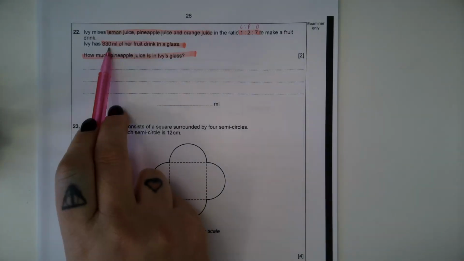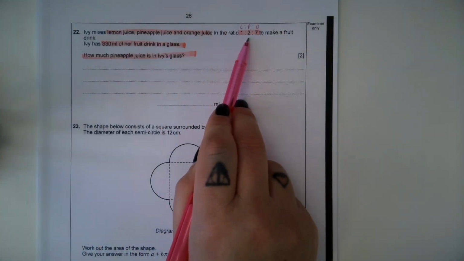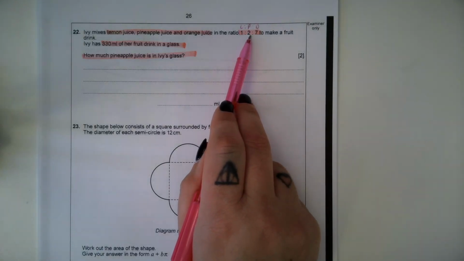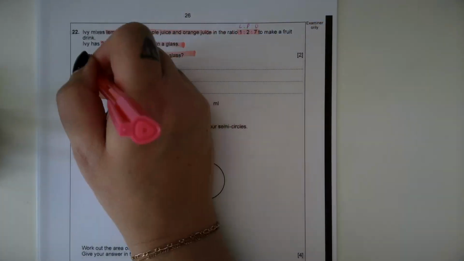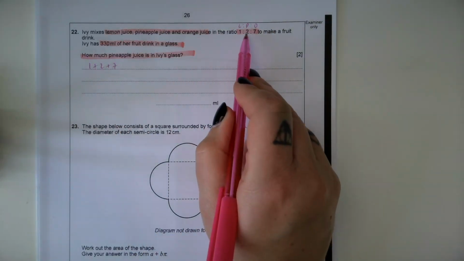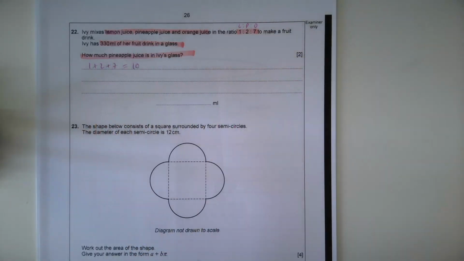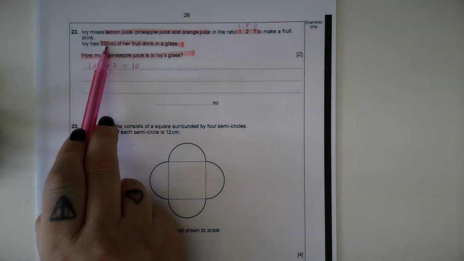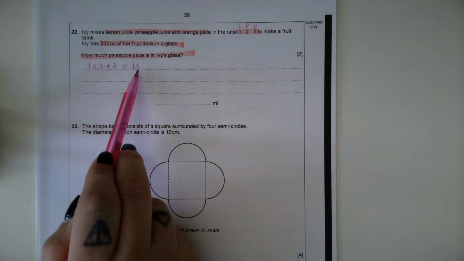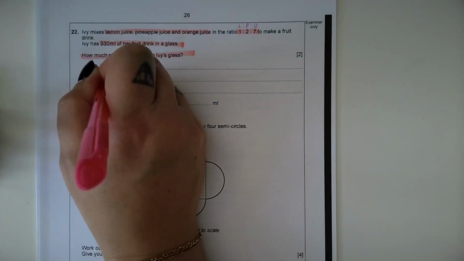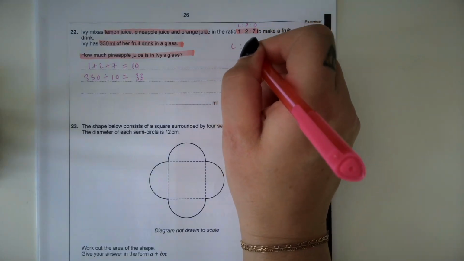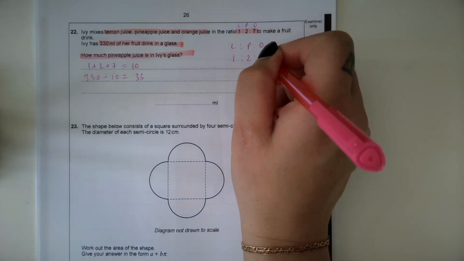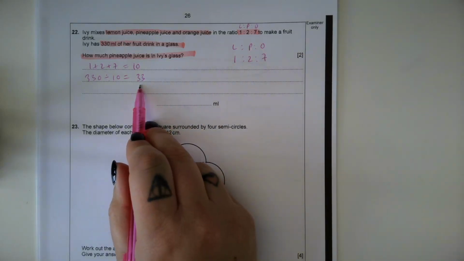So we're showing that 330 ml into this ratio, and we're interested in how much pineapple, so how much that middle value would be. So when we're sharing into a ratio, guys, we need to find the total number of parts in our ratio. So 1 plus 2 plus 7, 1, 2 and 7. So that's 10. There are 10 parts in total. We're going to divide the 330 ml of fruit drink by 10. So 330 divided by 10 is 33. So each one of these parts, so lemon, pineapple, orange, 1 to 2 to 7, each one part is worth 33.